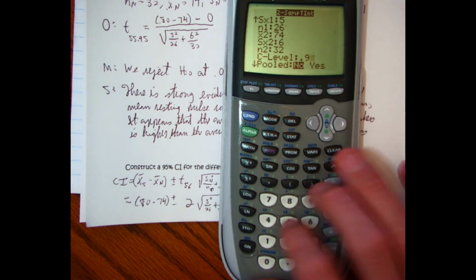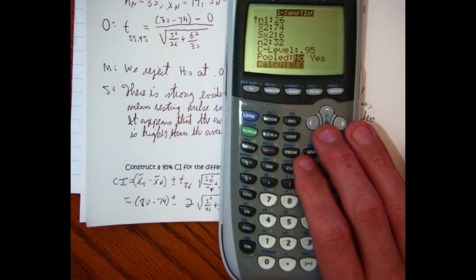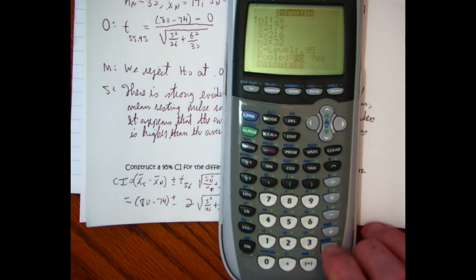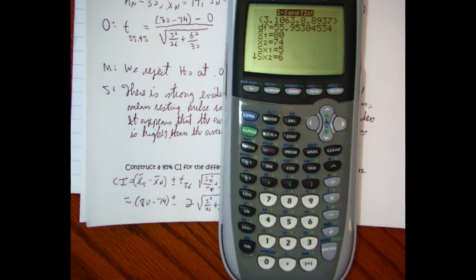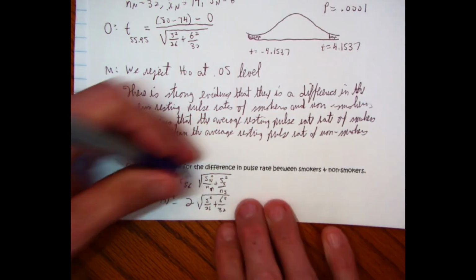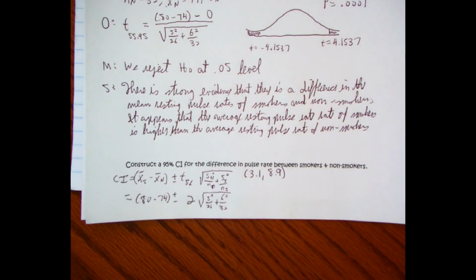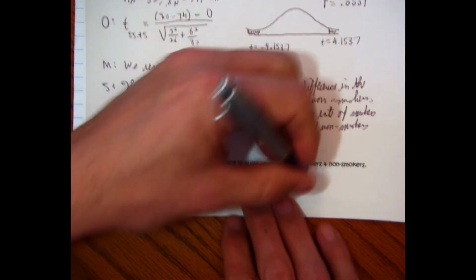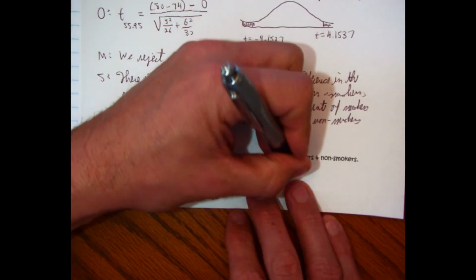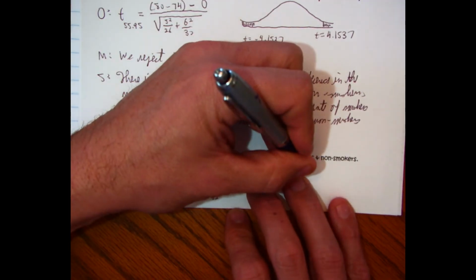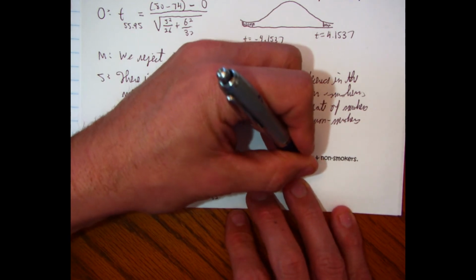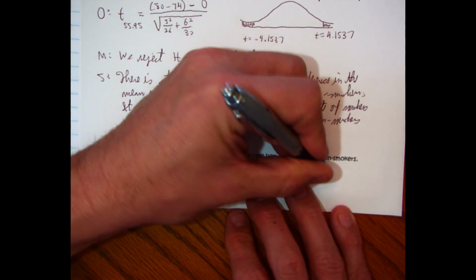Okay, and we're going to change our confidence level to 0.95. We're not going to pool, and we're going to calculate. And it comes out to around 3.1 to 8.9. Okay, now what is that 3.1 to 8.9 represent? Well, that is our estimate of what the difference is of mu sub s minus mu sub n.